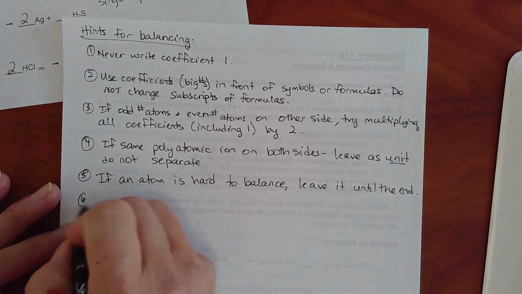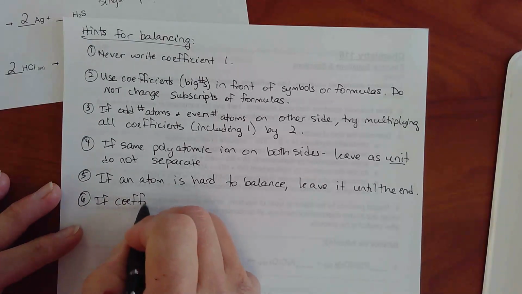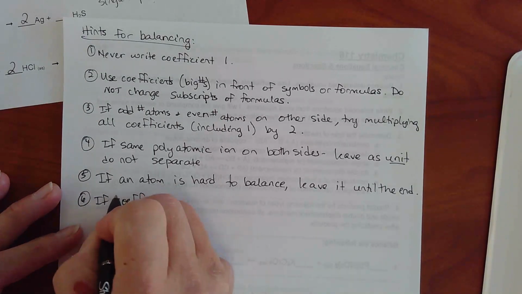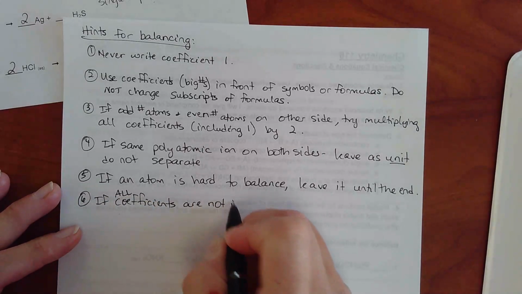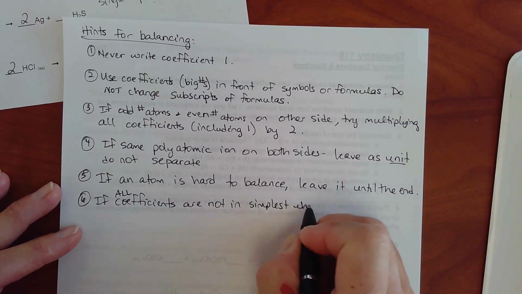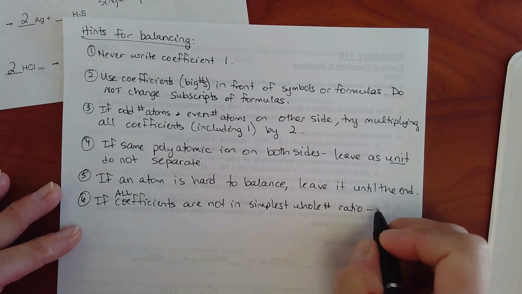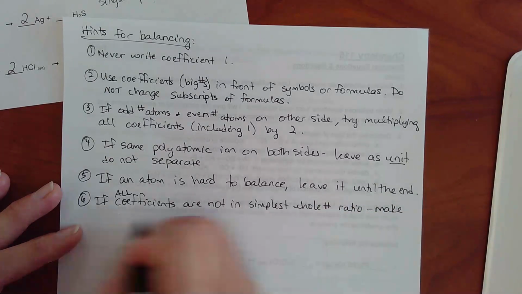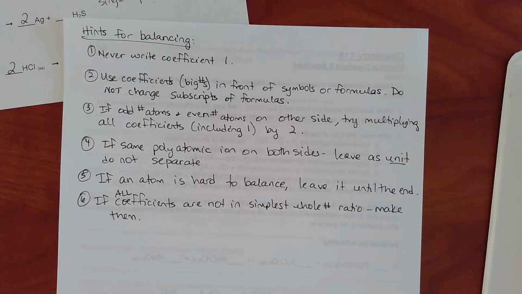All right, and the last thing is, if all coefficients are not in simplest whole number ratio, make them. Because all of your coefficients should be in their simplest whole number ratio.